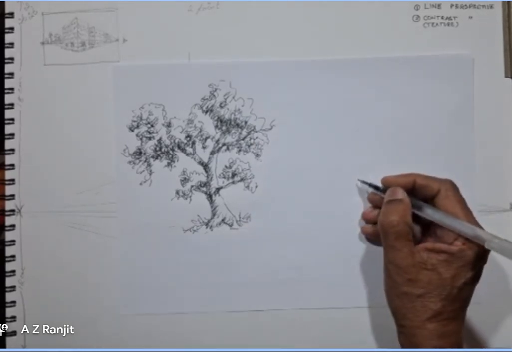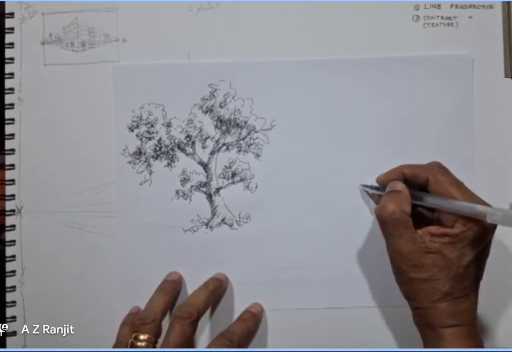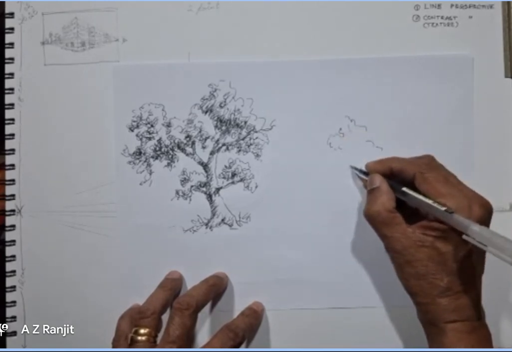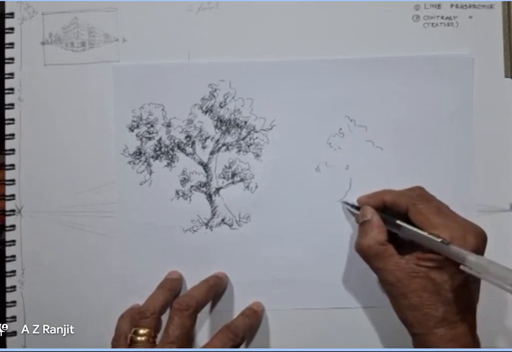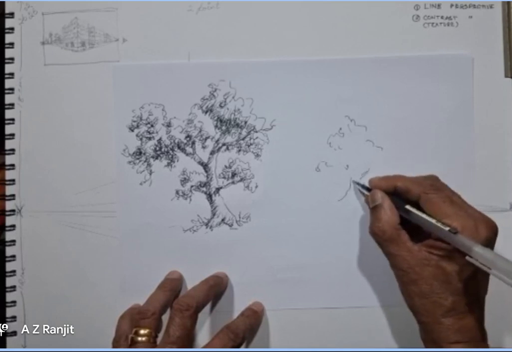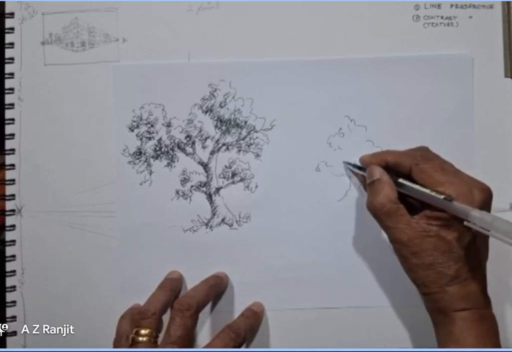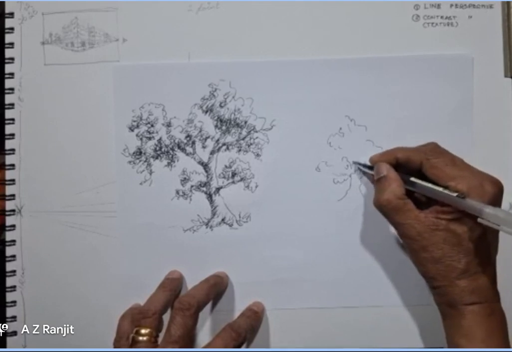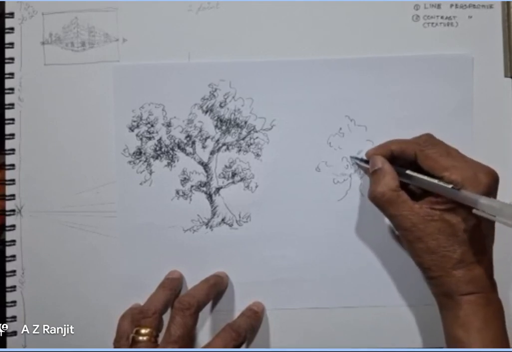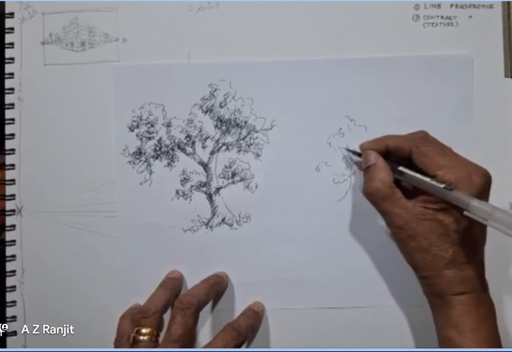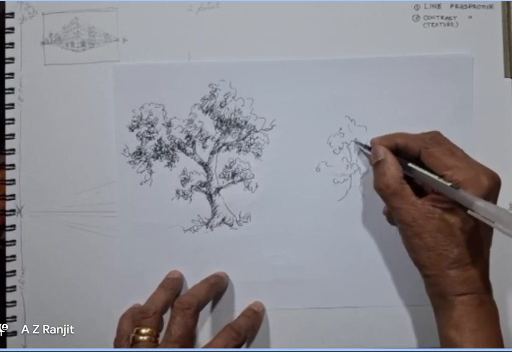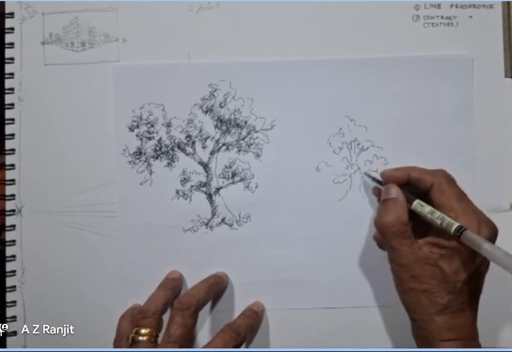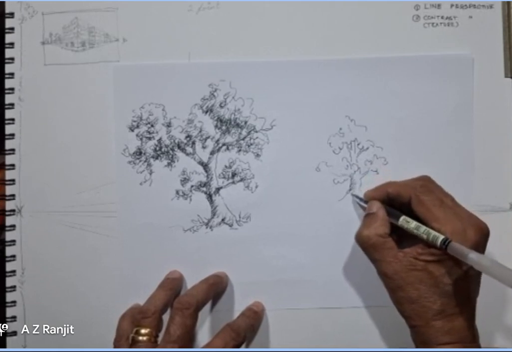Okay, about 25, 30 feet away. Maybe that is even a bigger tree.